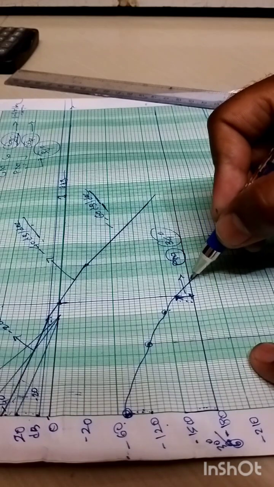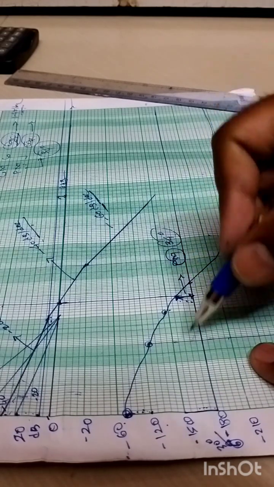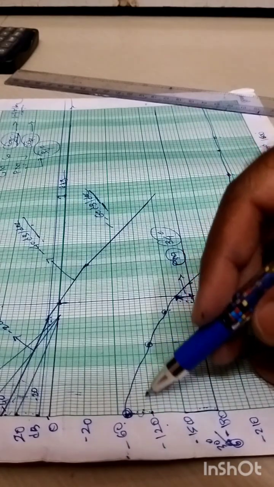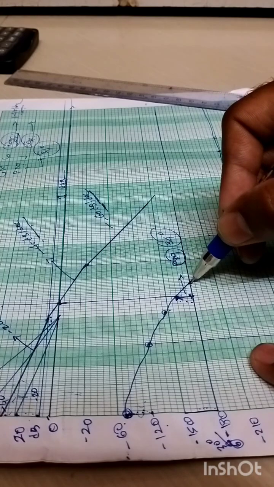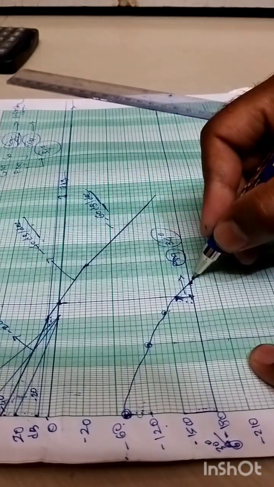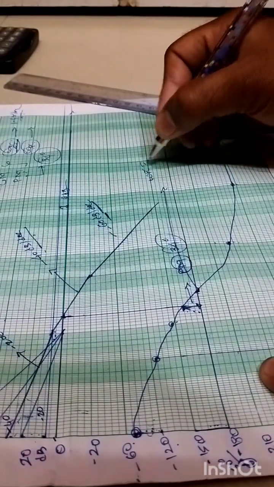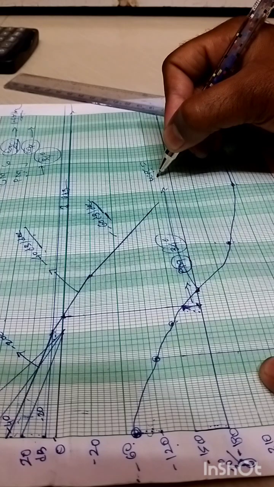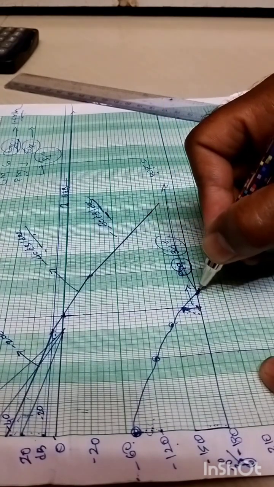Similarly, we need to determine the zero crossover point for this phase angle plot. We need to determine the intersection with this reference axis. So this will be the intersection with this reference axis, which can be called omega pc, the phase crossover frequency, right? This is the crossover frequency for this phase angle plot.